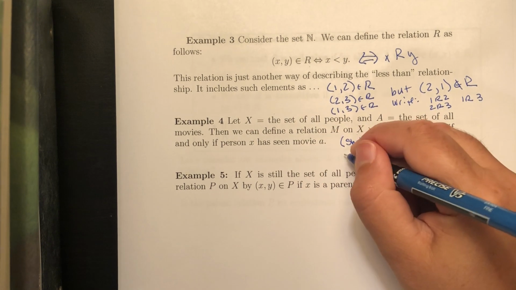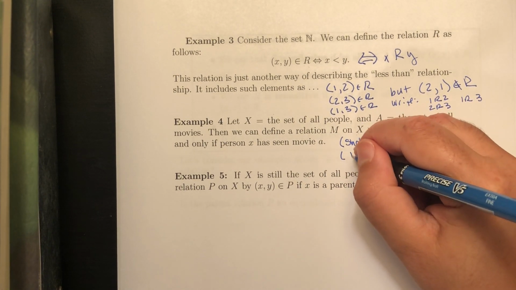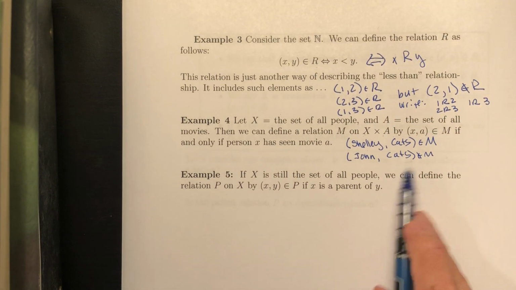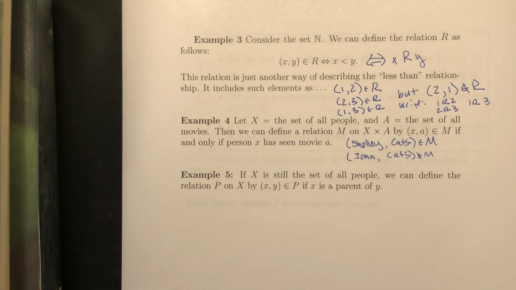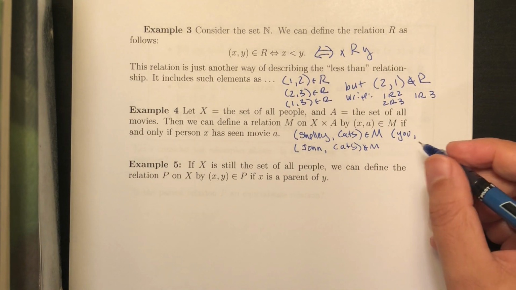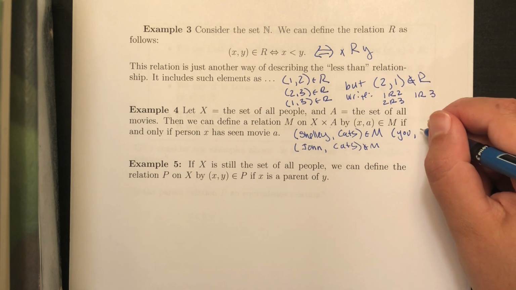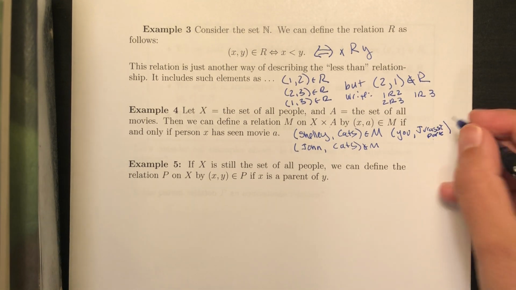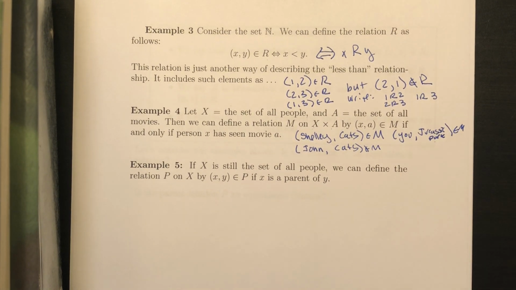I'm the only one, so if you just chose another arbitrary name, anyone that's not me, I'm just going to choose the name John. John comma Cats is not in M because no one else saw the movie Cats except for me. So I can conclude that John comma Cats is not in this relationship, but any movie that you've seen, you comma a movie you've seen. All right, what's a movie everyone has seen? Probably Jurassic Park. I'm going to assume you've seen Jurassic Park. You comma Jurassic Park would satisfy this relation if you have seen Jurassic Park. Just another example of a relation, right? Relations can describe relationships between numbers, but also between other things as well.